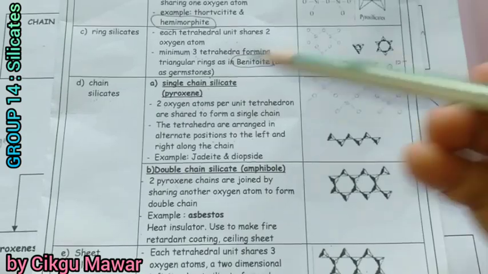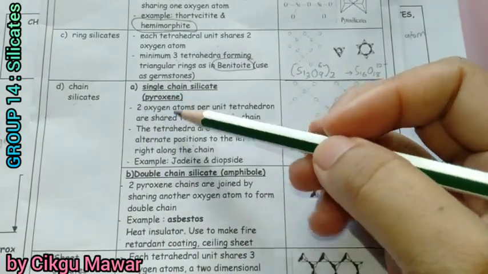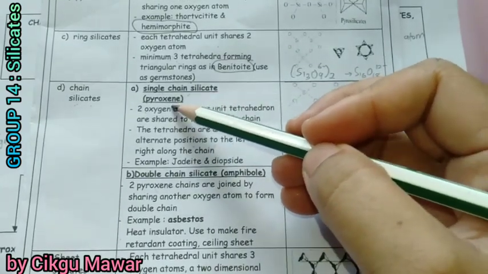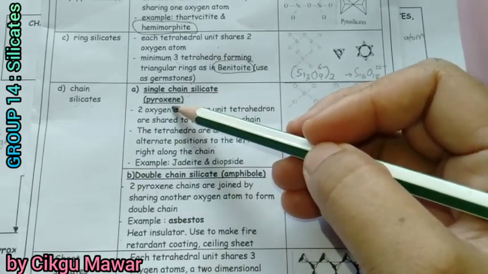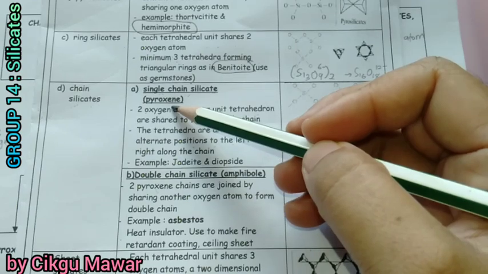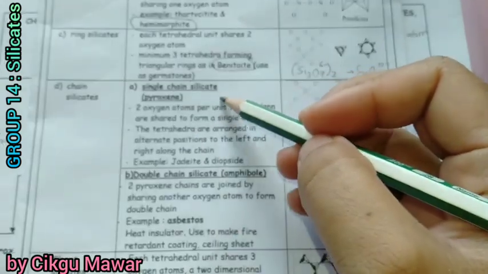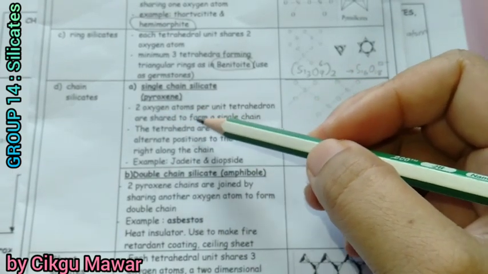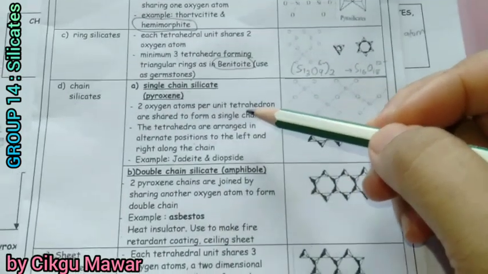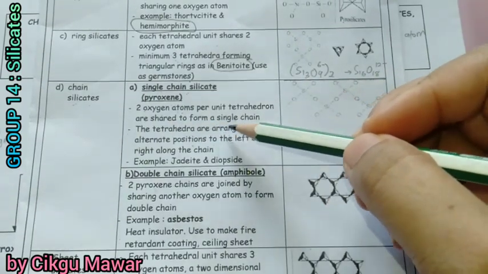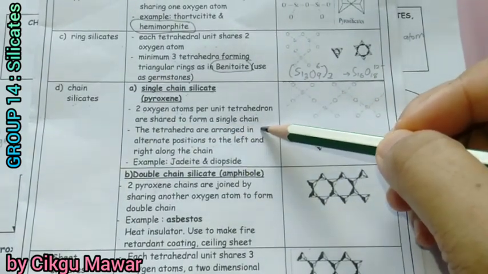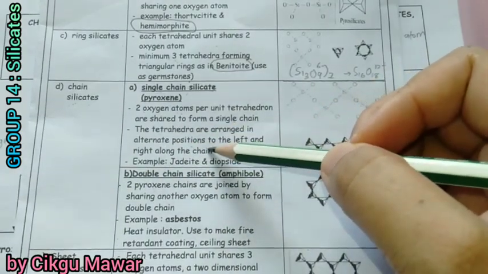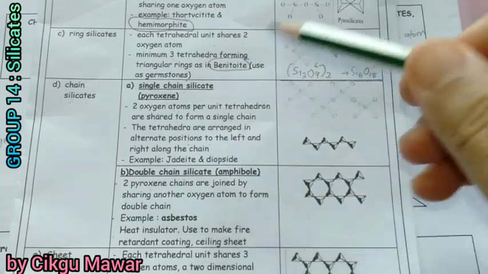Let's see what the chain silicate is. For chain silicate, the single chain silicate is what we call a pyroxene, meaning the tetrahedra are formed in a single chain. 2 oxygen atoms per tetrahedron are shared to form a single chain, and the tetrahedra are arranged in alternate positions to the left and right along the chain.